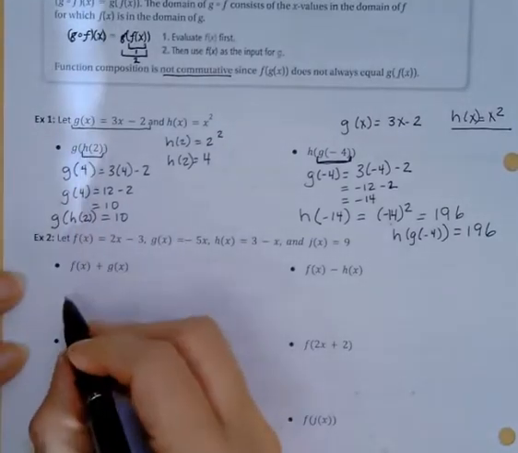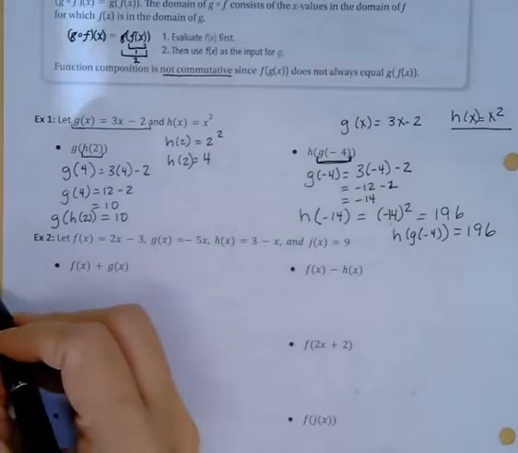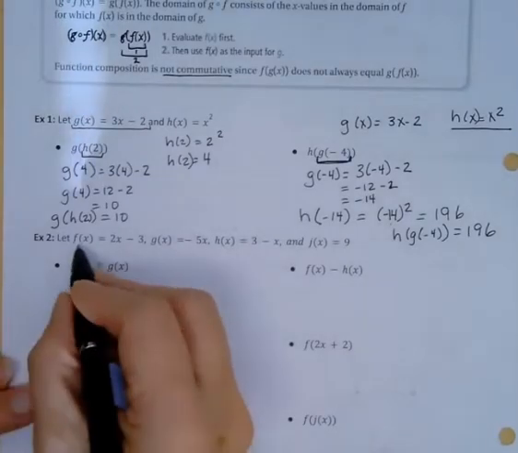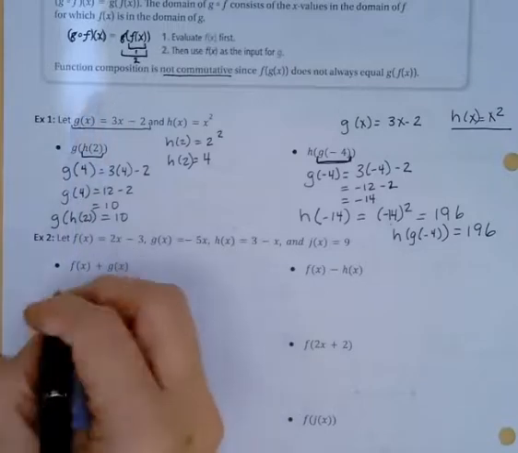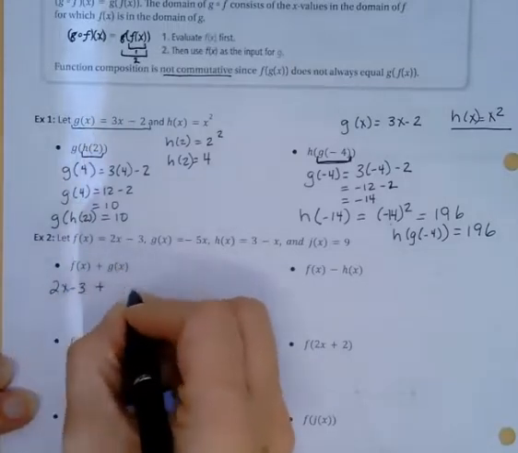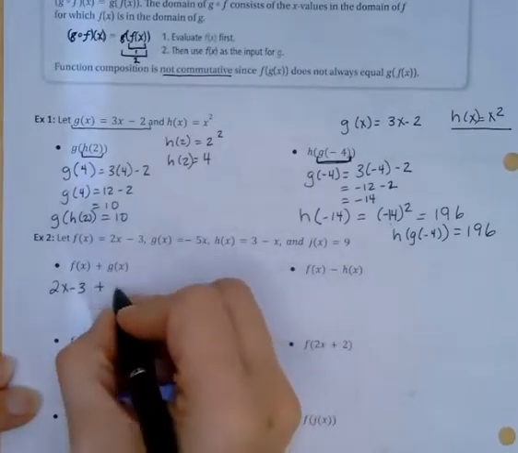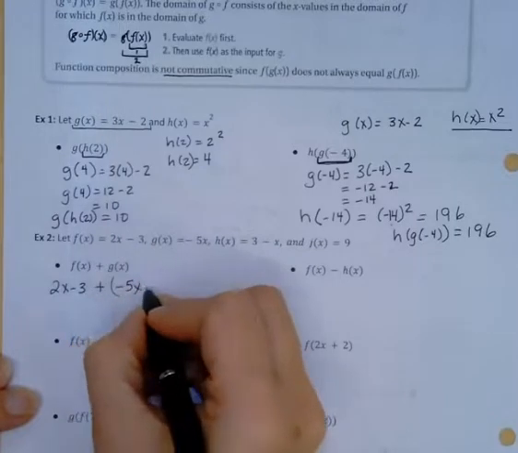I have f of x here plus g of x. All right, so let's see if we can combine some like terms. They tell me that f of x is 2x minus 3, so I'm just going to plug that in. 2x minus 3 plus the g of x. They tell me the g of x is just negative 5x, right?